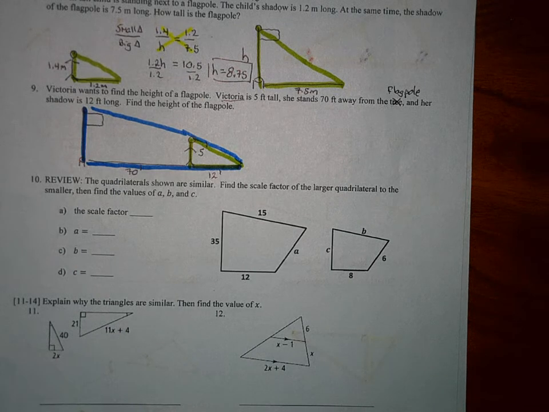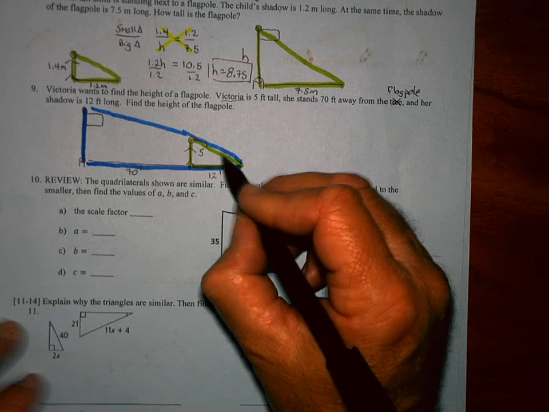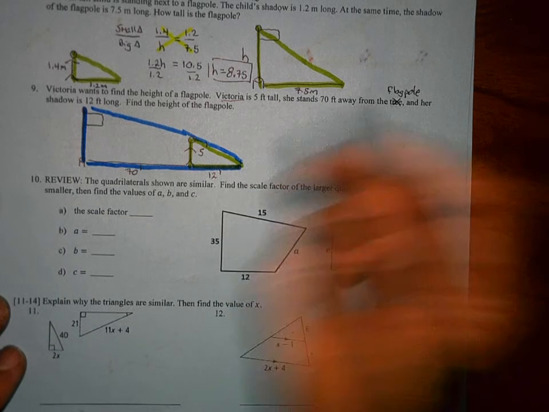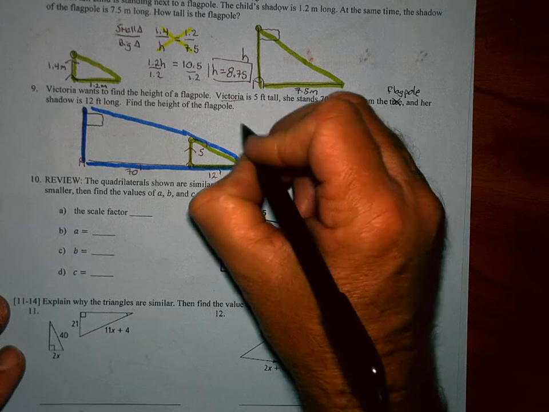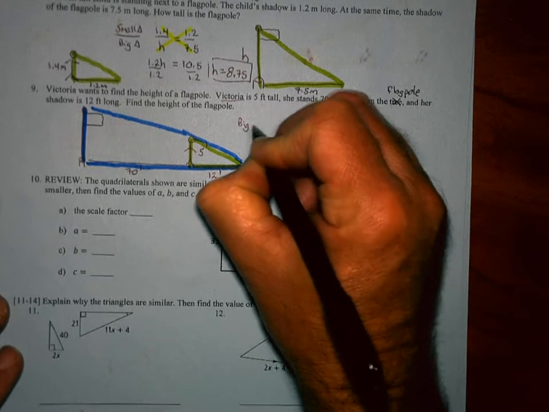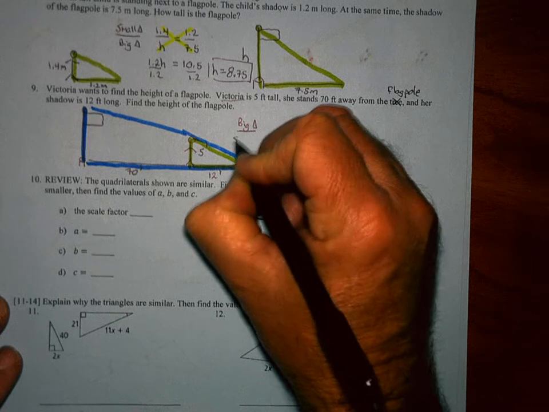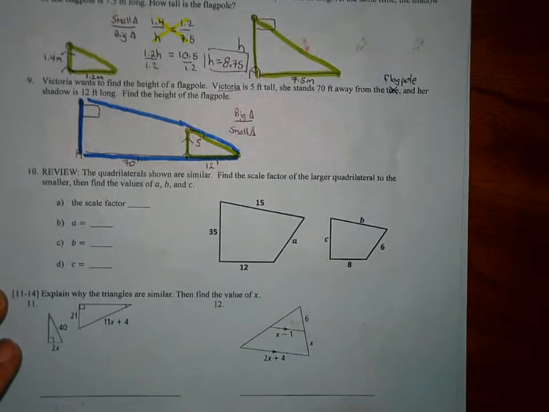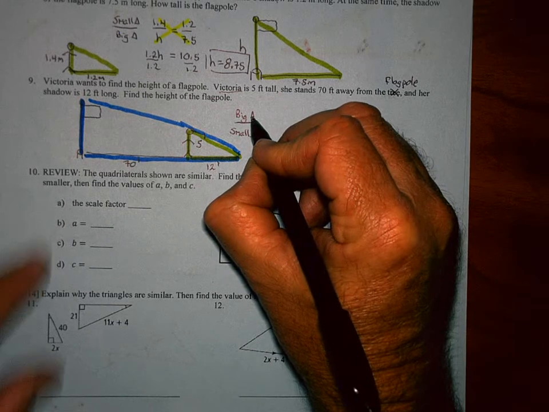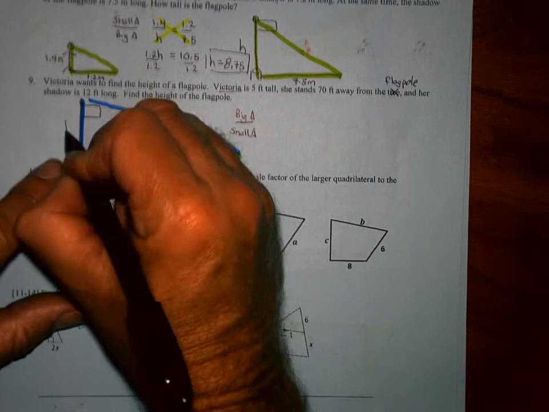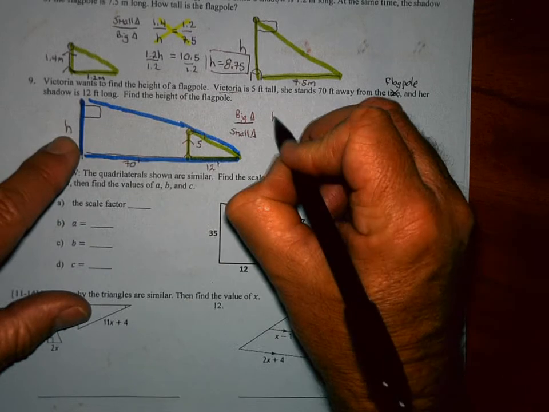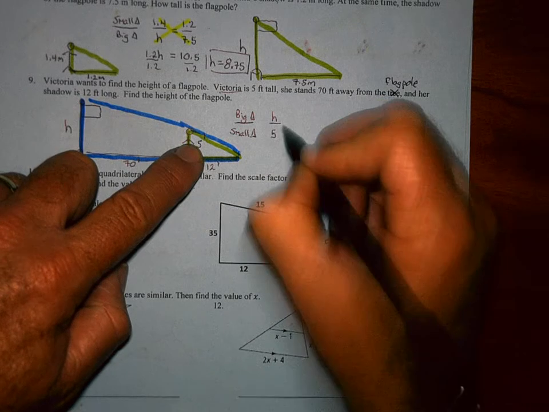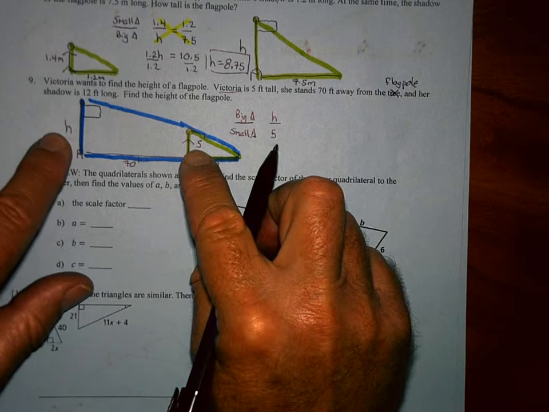Okay, so now what I'm going to do is I'm going to set up those things called proportions, my extended ratios. I'm always going to take the big triangle's values, put it in the numerator. I'm going to put the small triangle's values in the denominator. Hope that you're okay with that. So let's pick a length, and remember I want to find the height of the flagpole, so that's h. So h is a value from the big triangle. It corresponds with 5. The heights correspond with the little triangle.